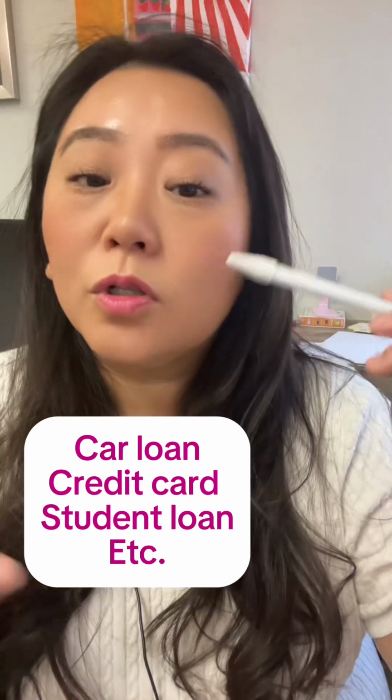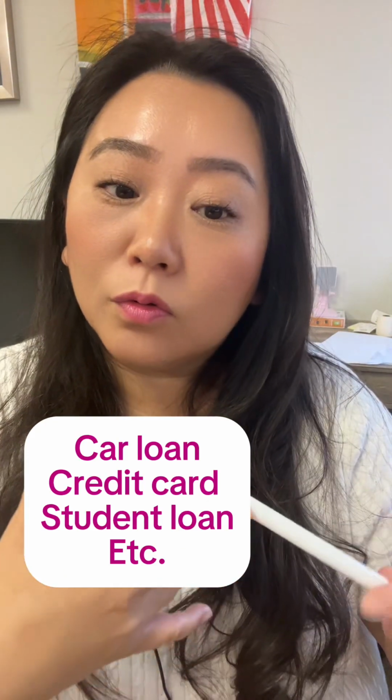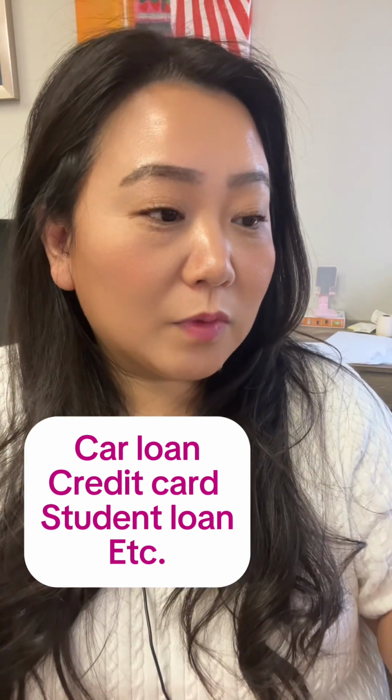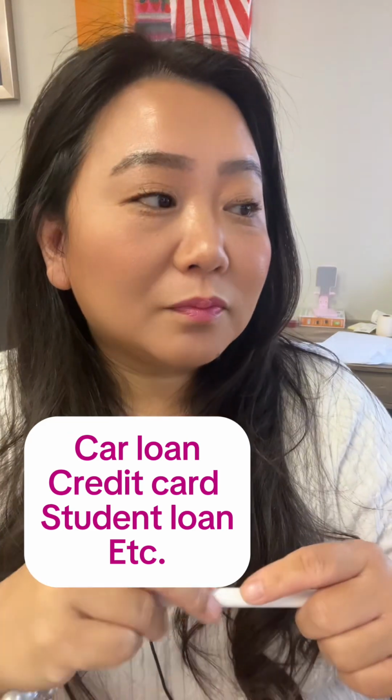When we talk about mortgage, we do not use your health insurance, your groceries, or your light bill to calculate your debt to income ratio. We only use things like student loan, personal loan, auto loan like a car or boat, and a credit card, or credit cards if you have more than one.